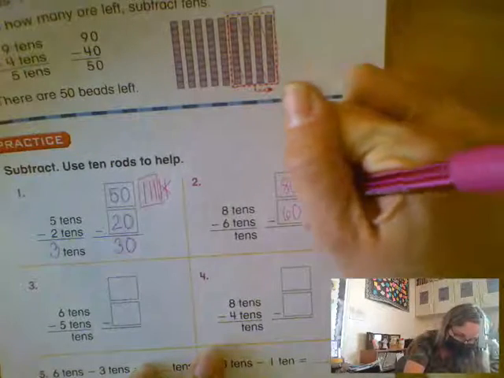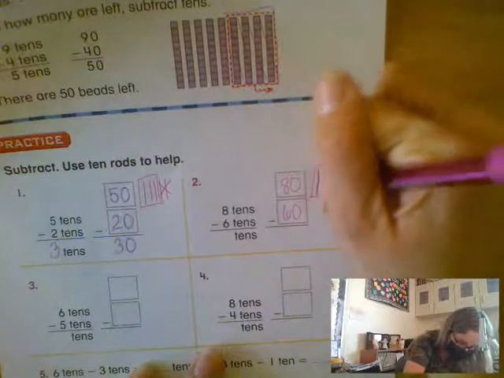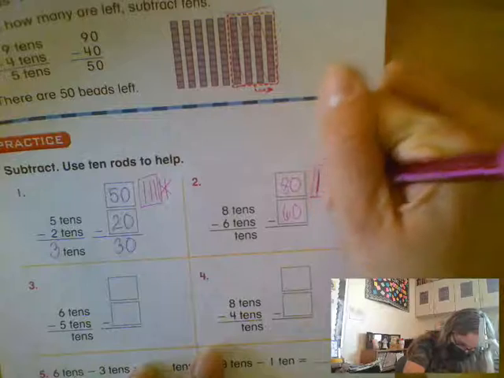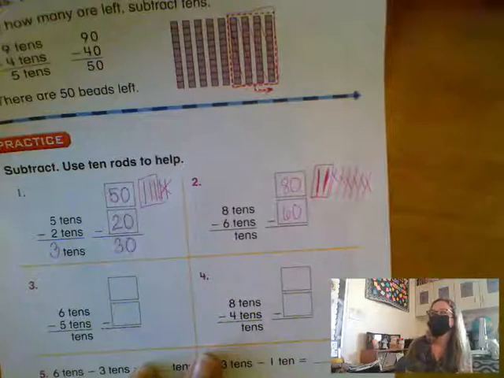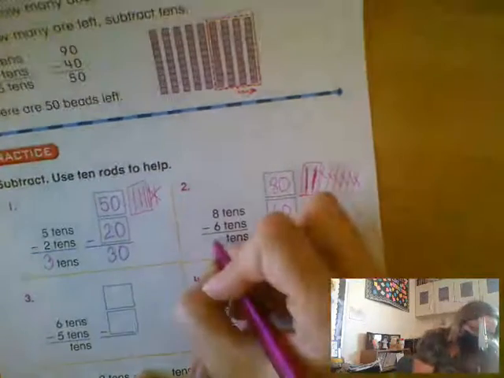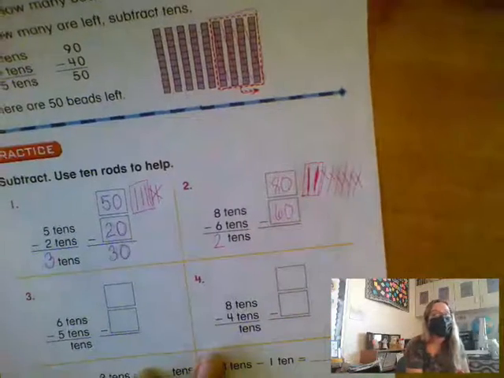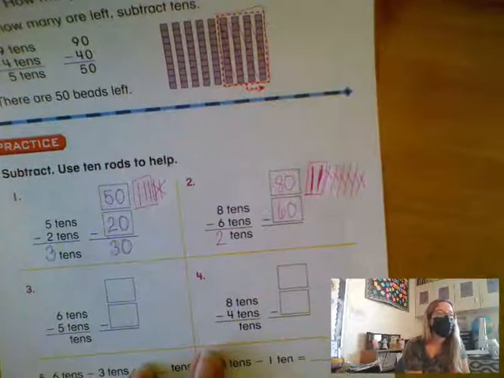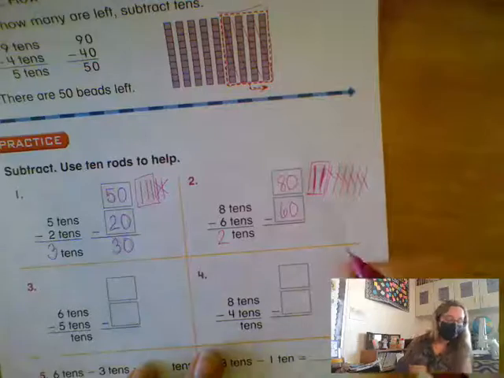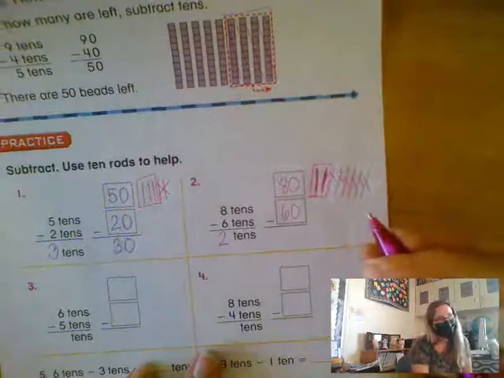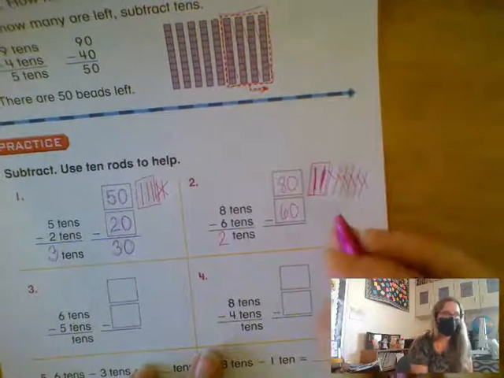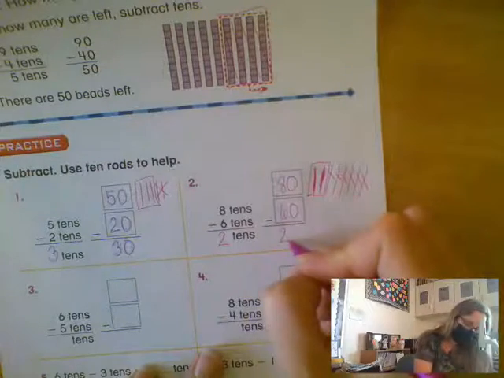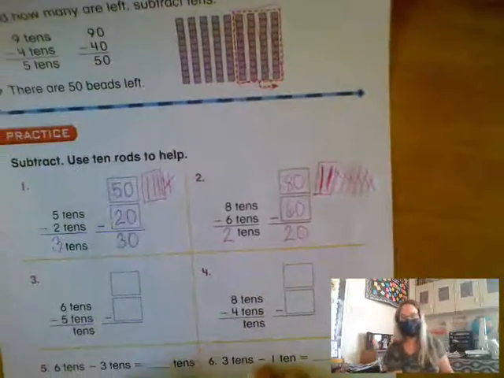Emma, how many 10 rods do I have left? 2. So 2 tens goes here, and 2 tens equals how many, Emma? 22? No. Just 20, right? 10, 20. Good job. Your brain is on fire.